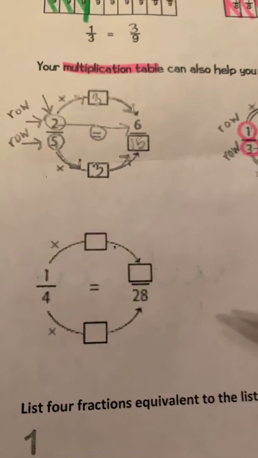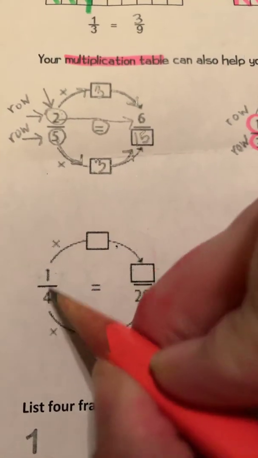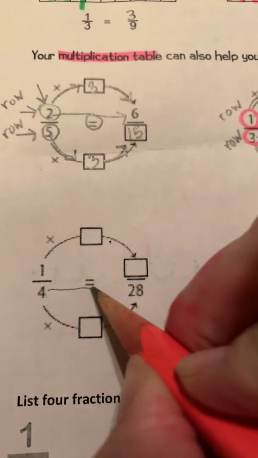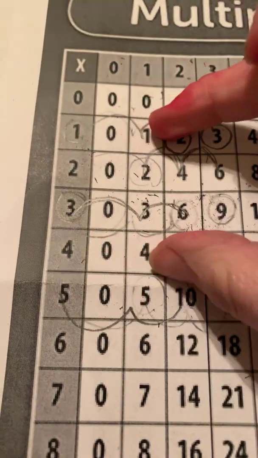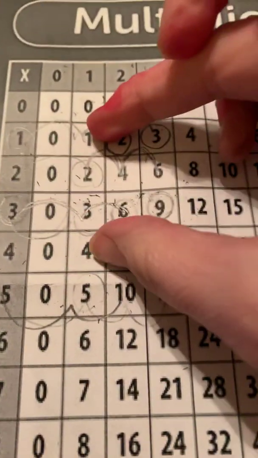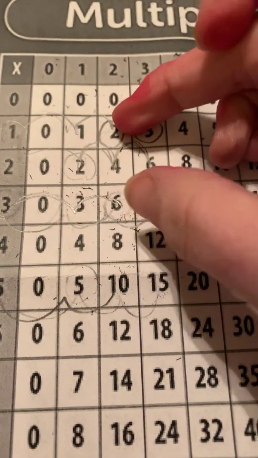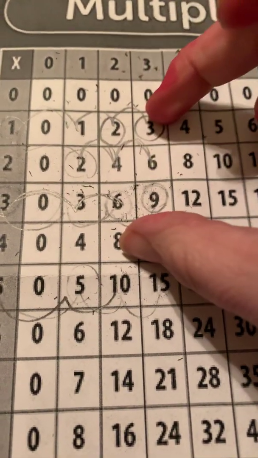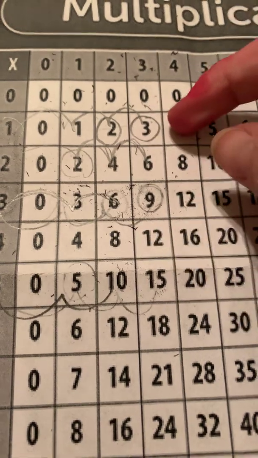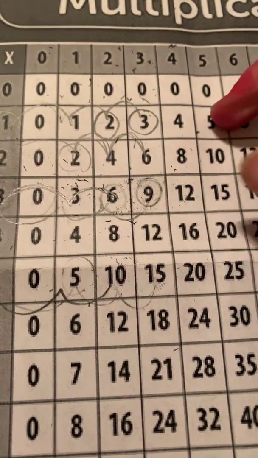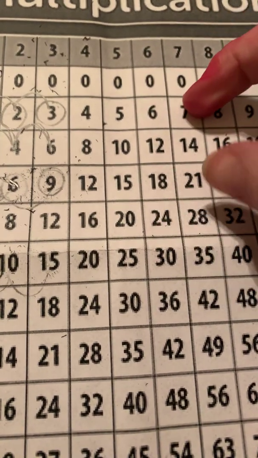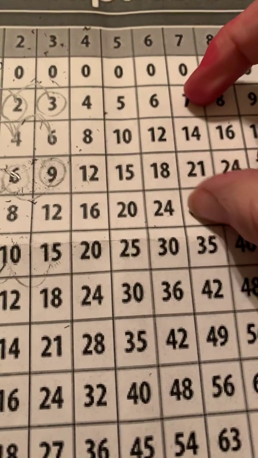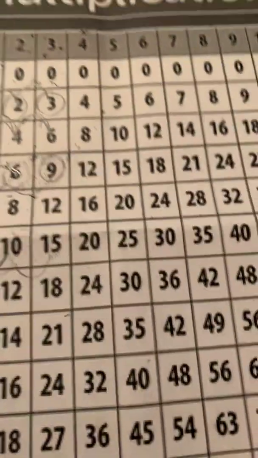All right, what rows are we going to go to? Row 1 and row 4. And we're going to use our denominator to get to 28. So 1/4. Let's move across. I want y'all to read the fractions as we come across. So 1/4, 2/8. I hear some of you, 3/12. Good, keep going. 4/16. 5/20. 6/24. 7/28. There it is, the 28. What's above it? 7.